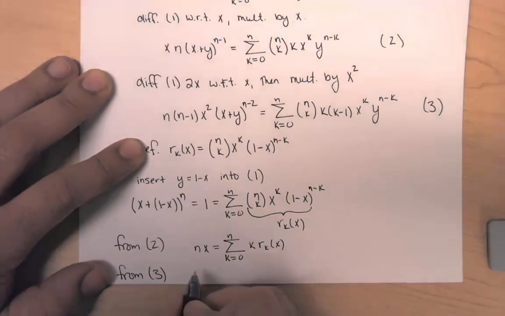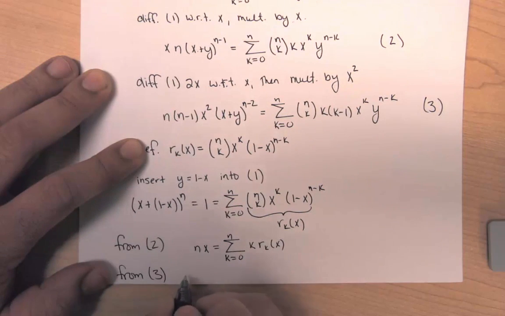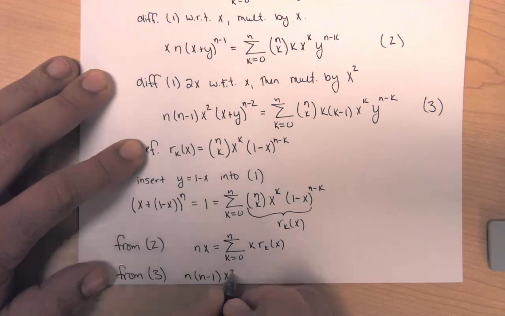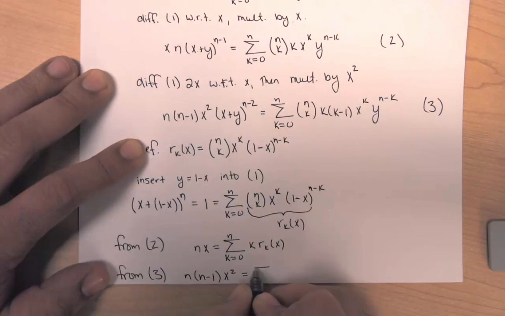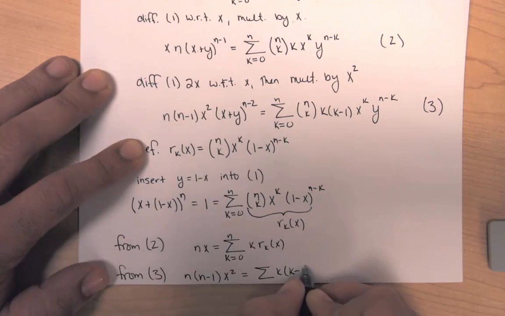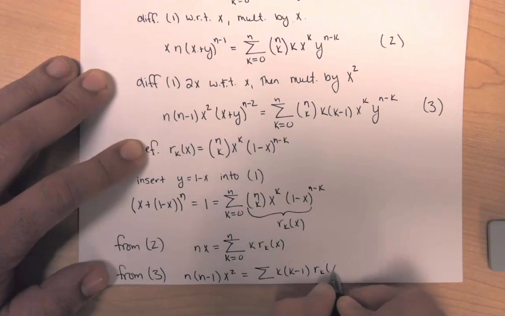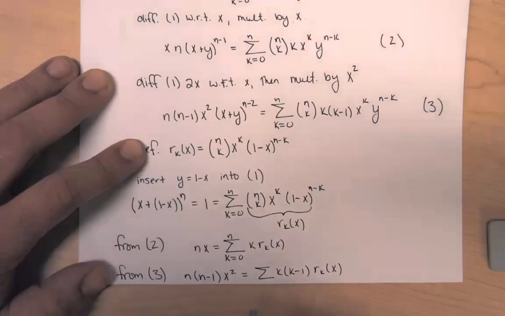And from 3, n times n minus 1 times x squared equals the sum of k times k minus 1 times rk of x, again from 0 to n.